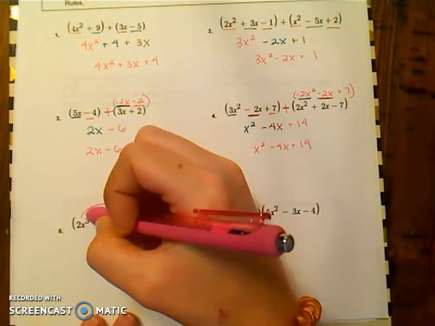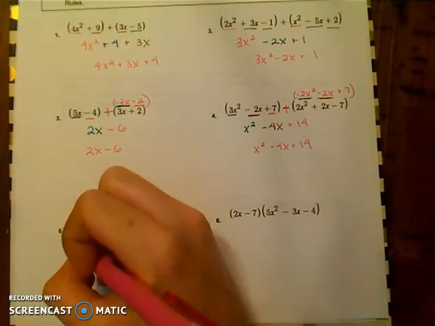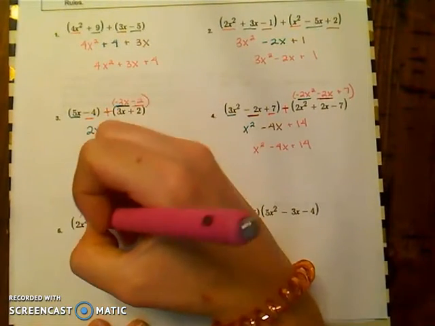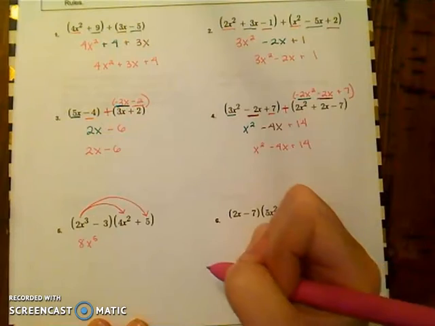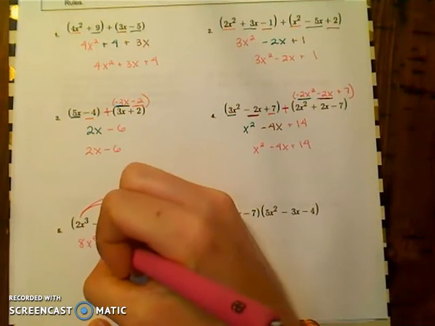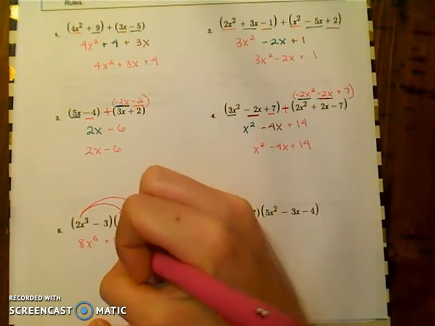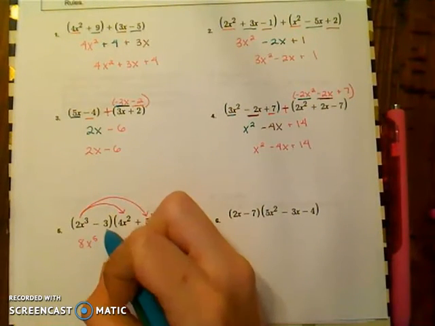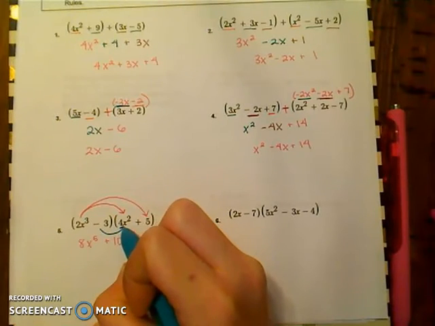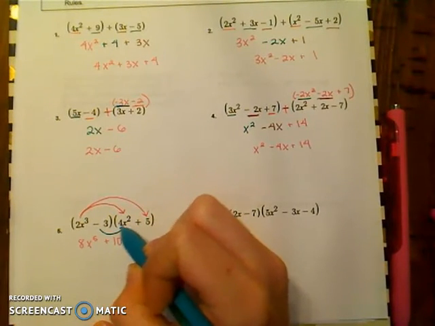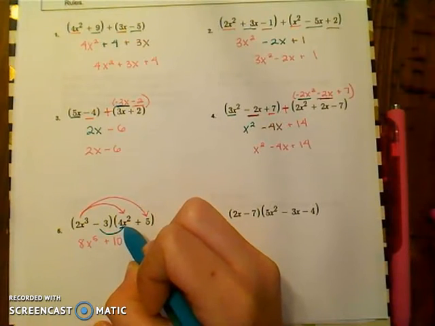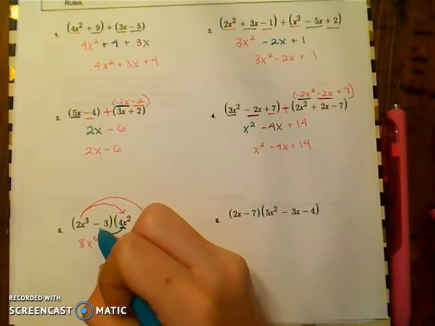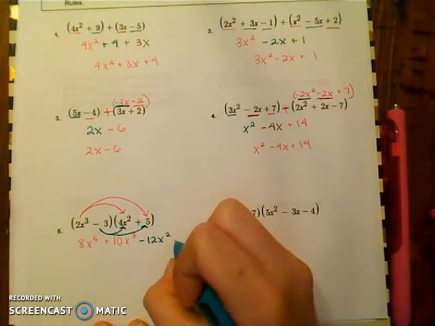So I have 2x cubed times 4x squared is going to give me 8x to the 5th. Okay, I'm going to also take that 2x cubed and multiply it times 5. 2x cubed times 5 is going to give me 10x cubed. All right, now I'm going to take this -3, make sure you take the sign, and I'm going to multiply it by each term of that second polynomial. Well, -3 times 4x squared is going to give me -12x squared. -3 times 5 is going to give me -15.